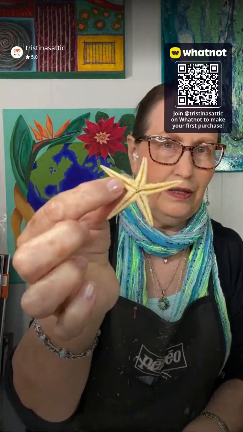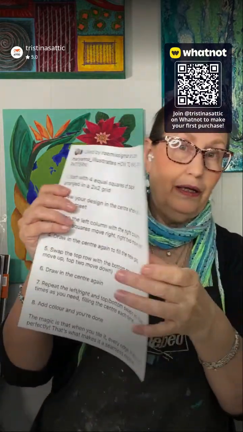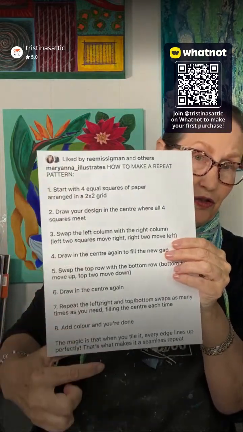I have a starfish here. I have a sand dollar here. These shells right here are called olives. And I'm not sure what these are called. These are kind of like a conch shape. So I have a whole bunch of shells in front of me that we're going to work with to do the tiling. And what we're going to do is go over the table and follow along with Maryanna Illustrates, following her instructions.